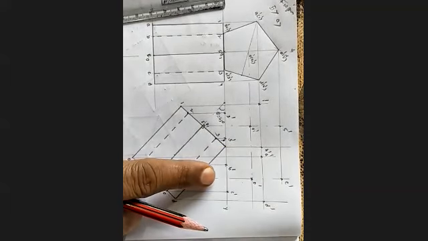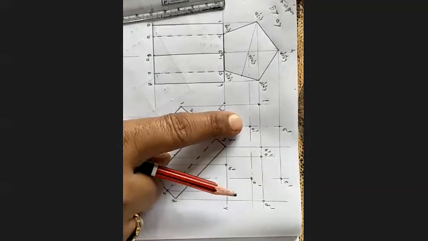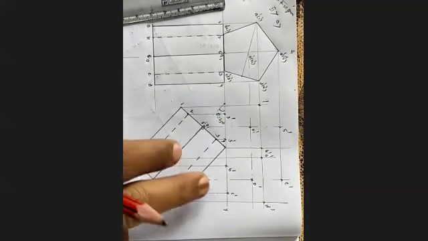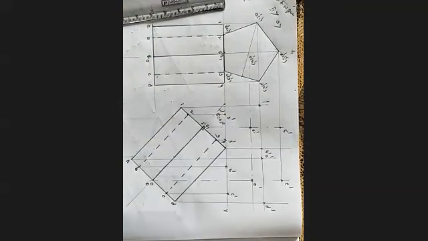The pentagon has 2 faces. One is at the front, another is at the top or bottom. One is front, one is at the side. It is left to you. This is the method you have to follow. This is an important aspect.